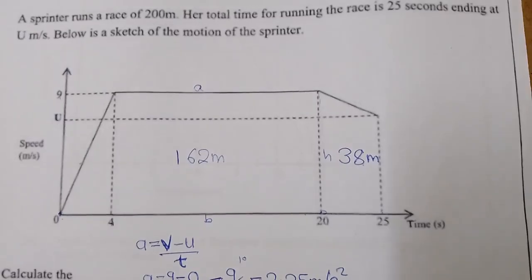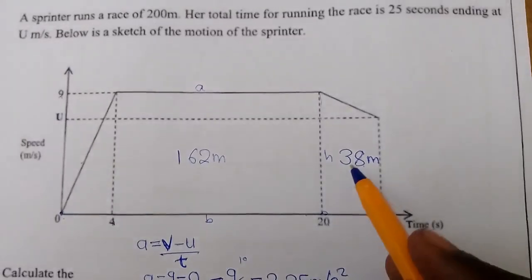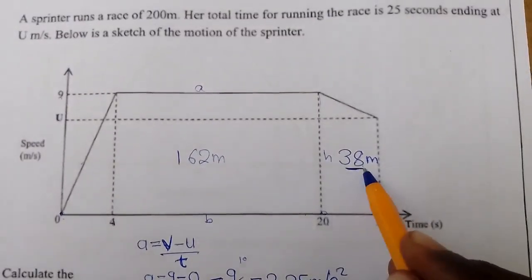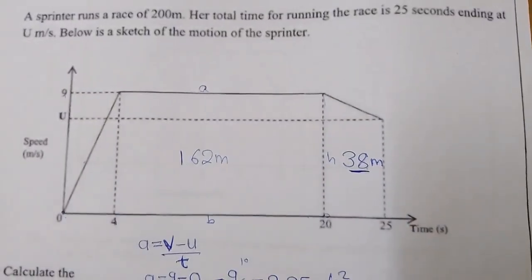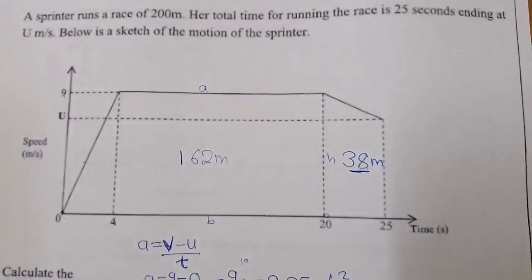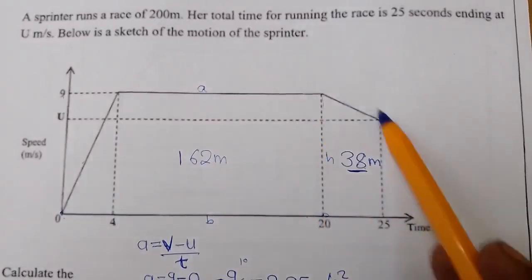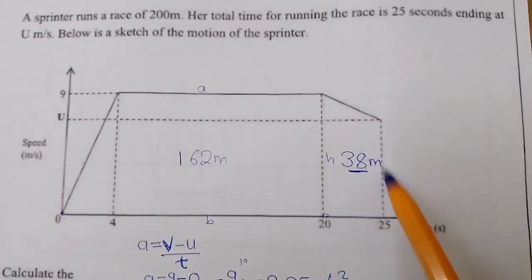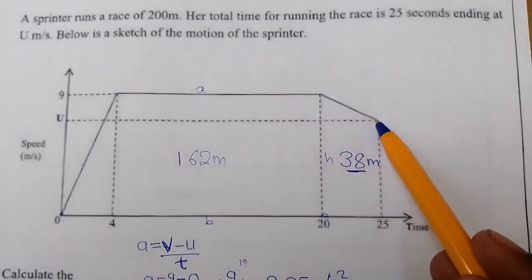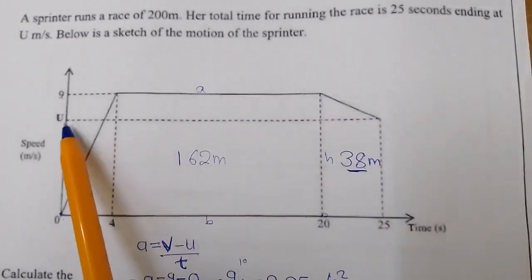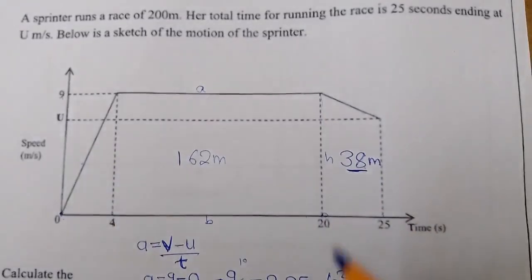We don't need to use that because what we are given is a distance, which means that to calculate the value of u, we need to use the formula for the distance of the shape which is being formed. The name of this shape is called a trapezium. So we are going to use a formula for a trapezium to calculate the value of u. So this is a trapezium.